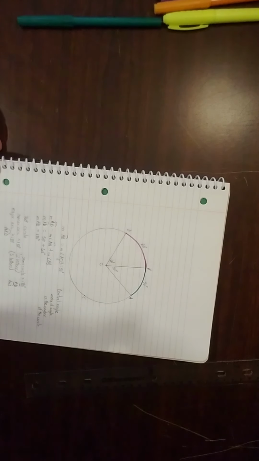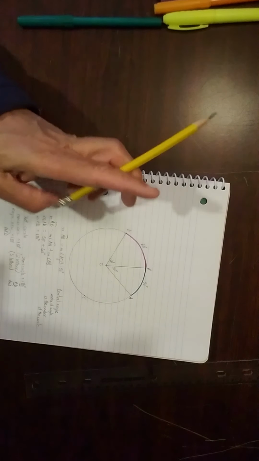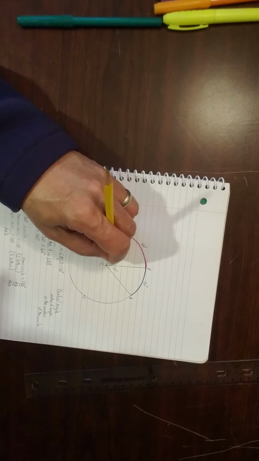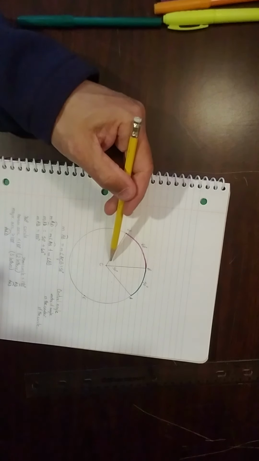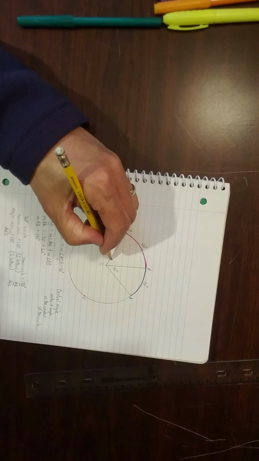So this is how we're going to do these problems. We're going to add up the measures of arcs. And keep in mind, if I just give you the measurement of the arc, you know the measurement of the angle, because the measurement of the central angle is the same as the measurement of the arc.